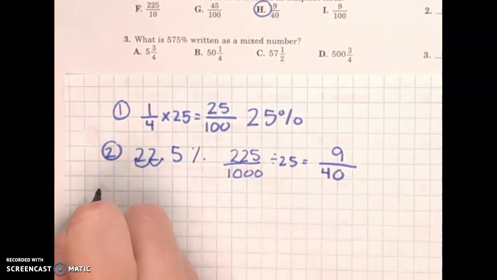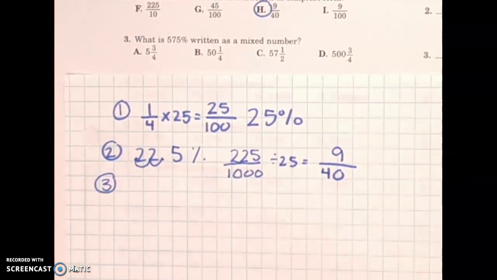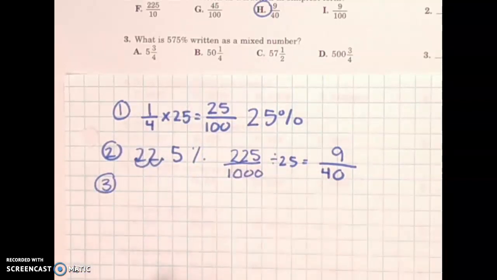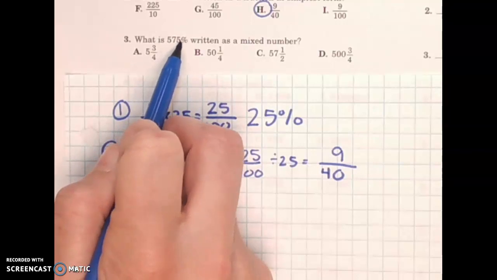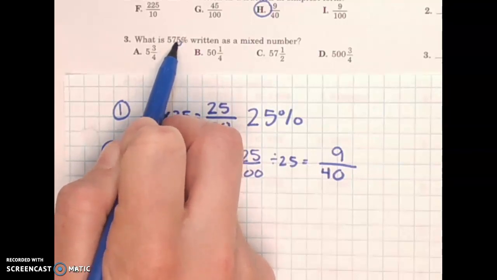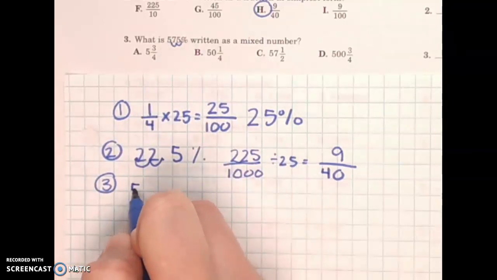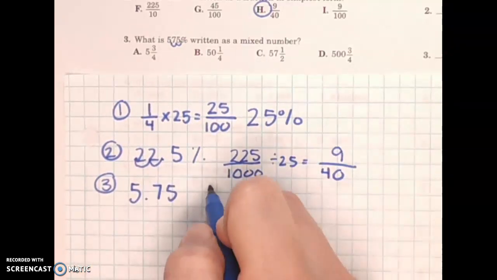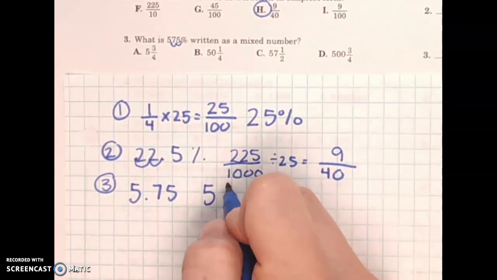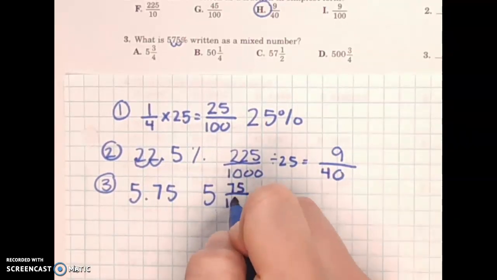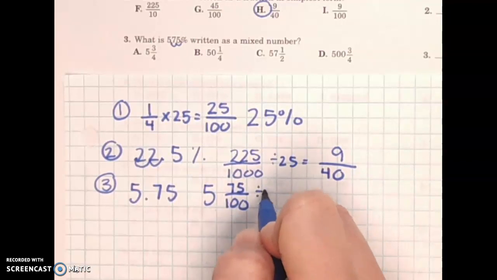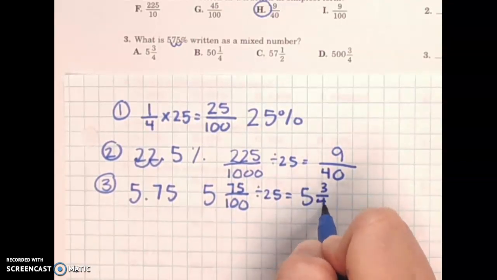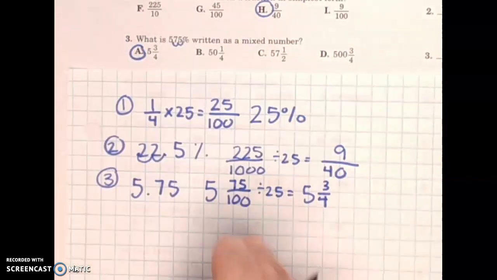Okay, what is 575% written as a mixed number? So, first thing I'm going to do is change my percent over. So I'm going to go over. I have 5.75 now. So I have 5 whole, 75 over 100. And then I'm going to simplify by 25. And I get 5 3/4 as my answer, which is letter A.